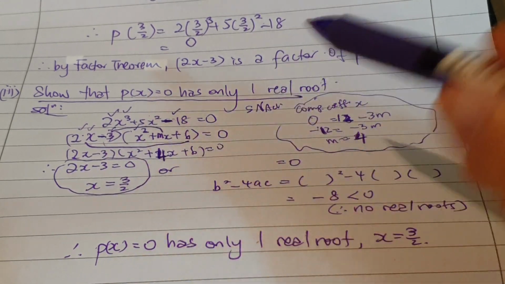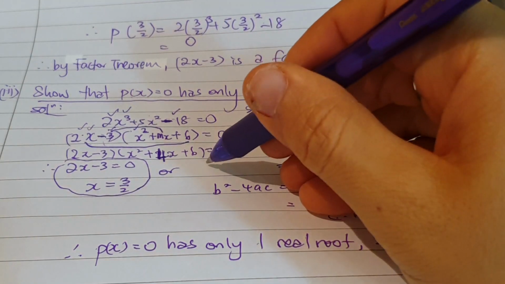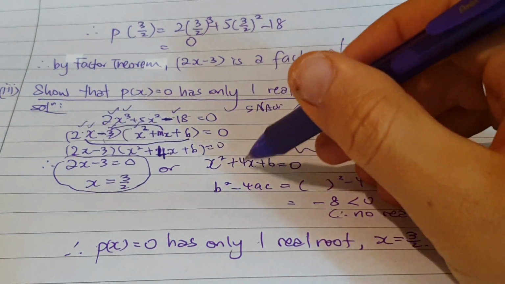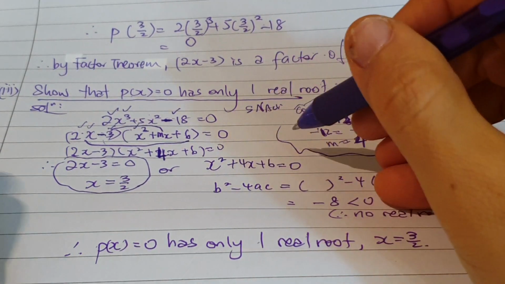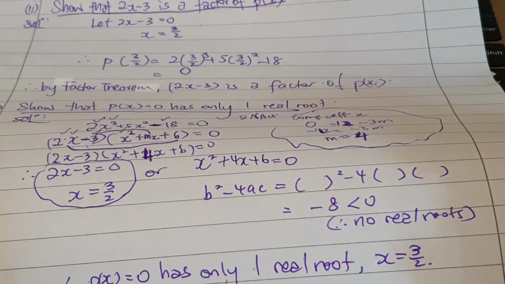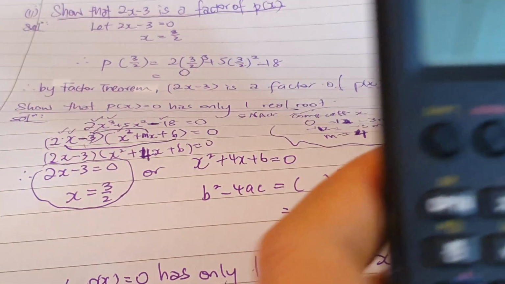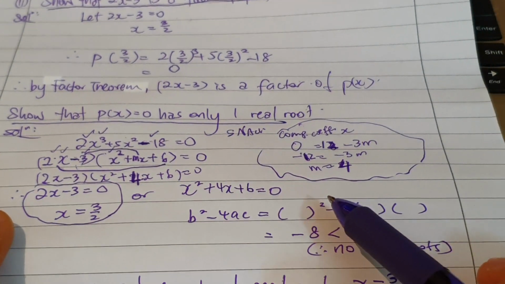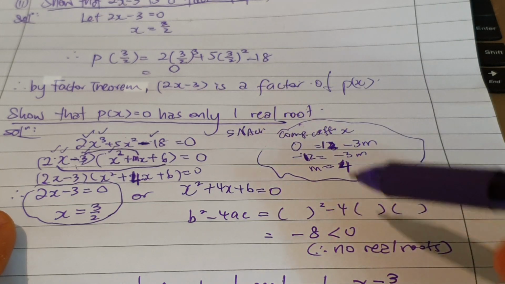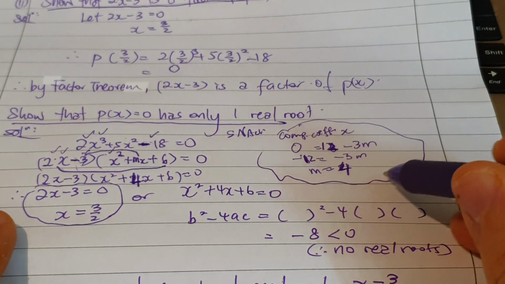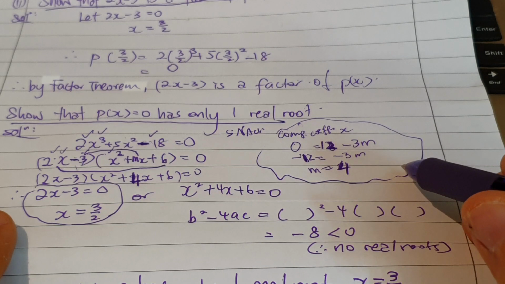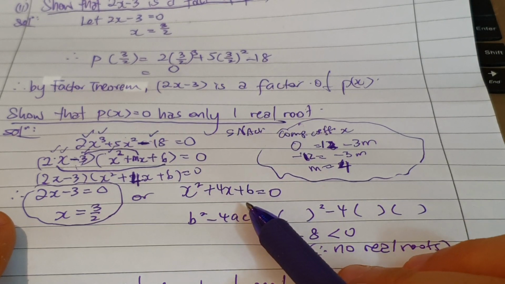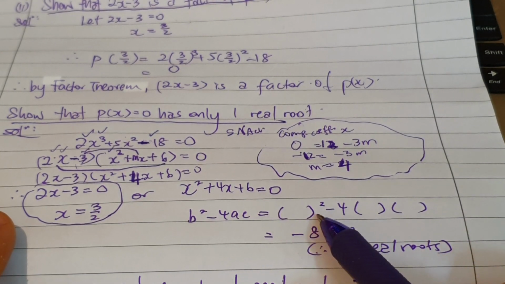Actually, the main thing they want you to do is to prove to them that the x squared plus 4x plus 6 equals 0, right? This equation cannot be solved. Now, if you press your calculator, you will end up with 3/2. That's one answer. Then you will find that you have numbers with the i, something plus something i. The i is a complex number. You only learn in JC. So it means that there's no real roots, only imaginary roots, which is i. Okay, that's the meaning of i.